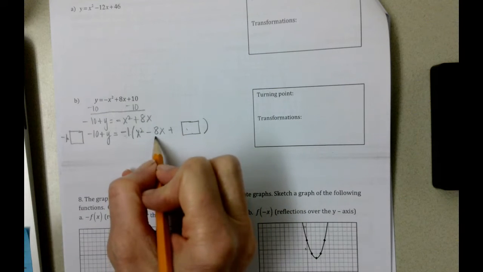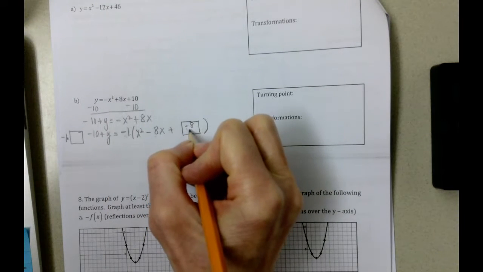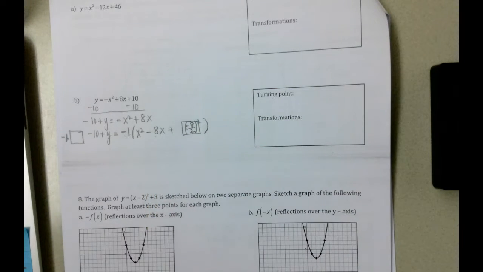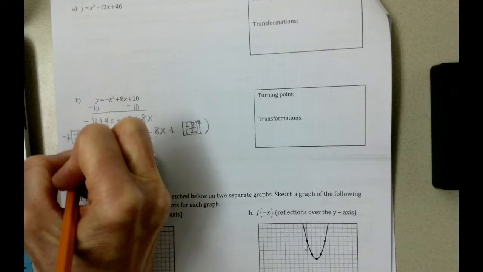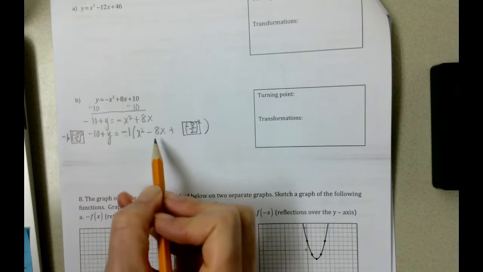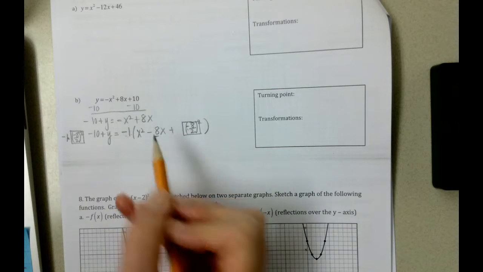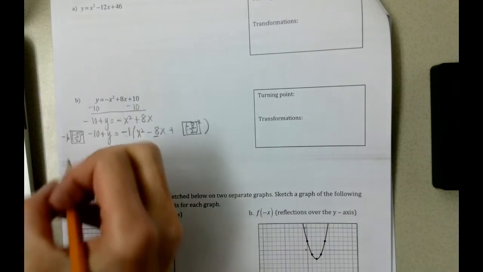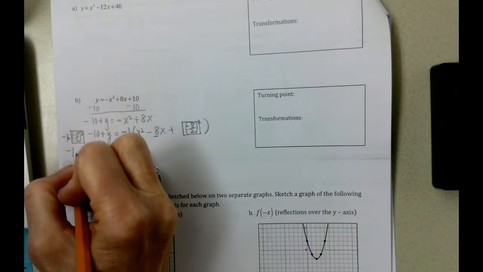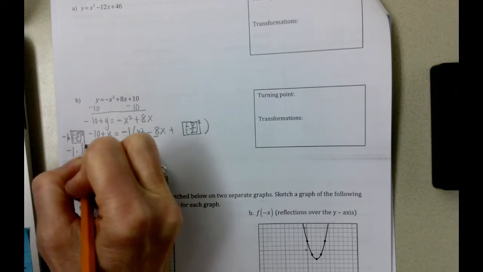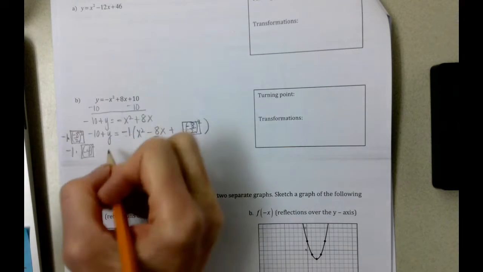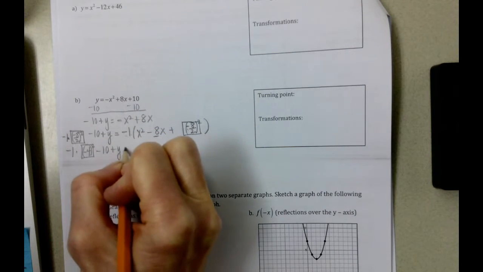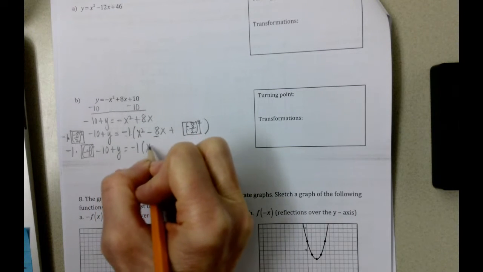We're going to take this value, negative 8 divided by 2. It's always divided by 2 and squared. And we're going to add that in this box, and we're going to add that in this box. Negative 8 divided by 2 squared. The negative 8, once again, came from right here. We can simplify that a little bit, and I do mean a little bit. So it's negative 1 times negative 4 squared. Negative 8 divided by 2 is negative 4. Minus 10 plus y. And same thing over here.